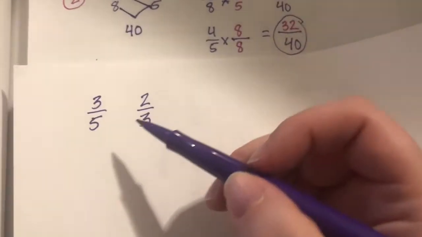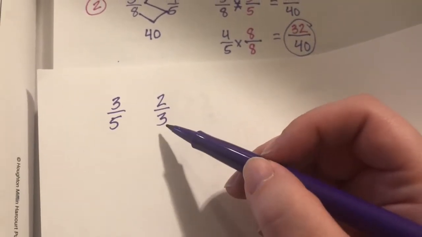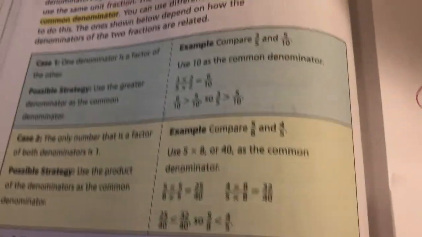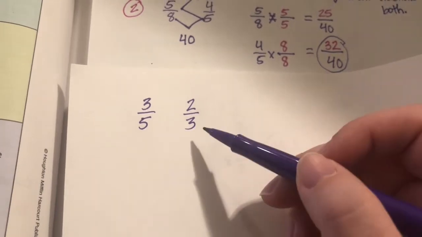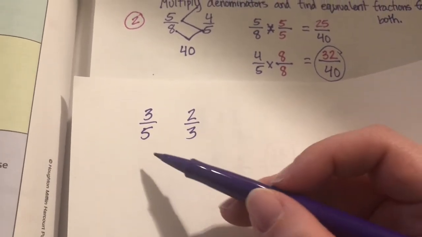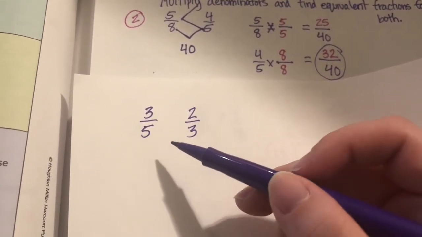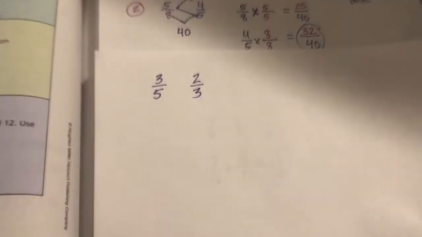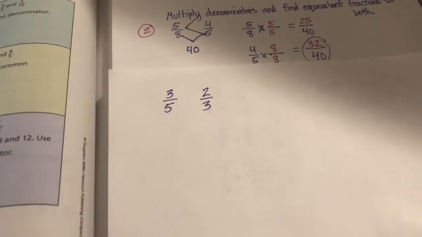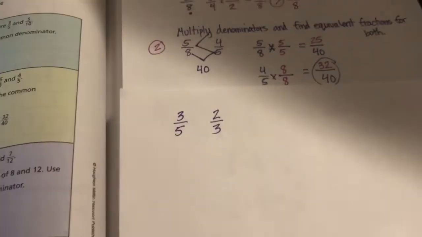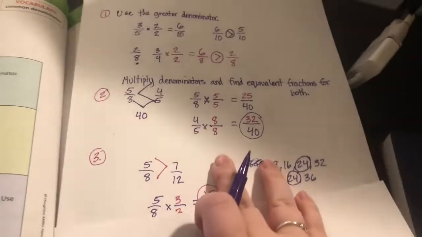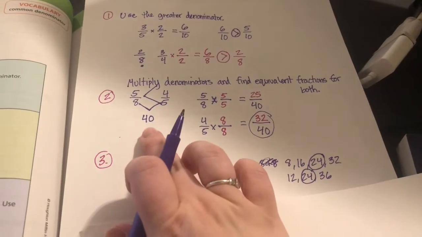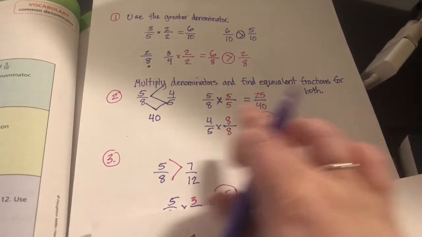I'm going to write this over here on my paper: 3/5 and 2/3. I cannot use rule number 1 because 3 is not a factor of 5. 5 is not a multiple of 3. I'm just going to go ahead and use rule number 2 because 15 as a denominator isn't too high.